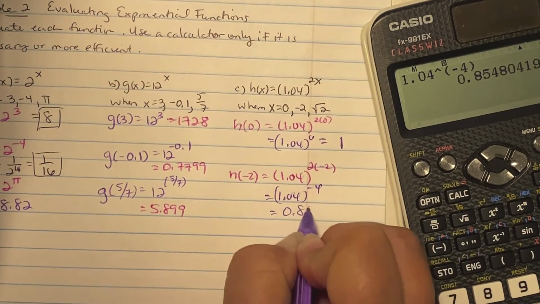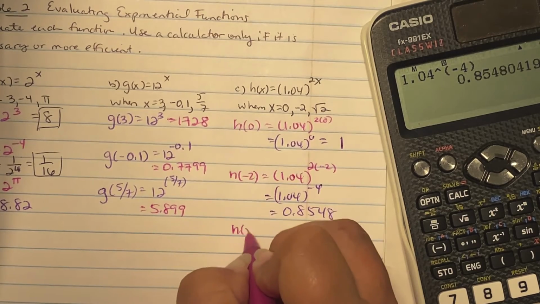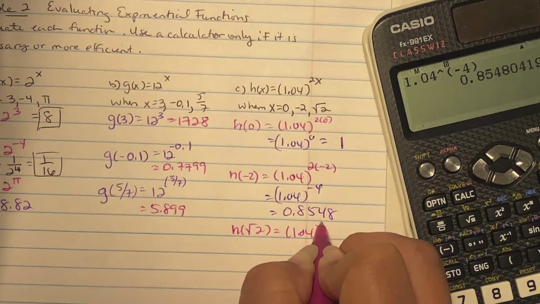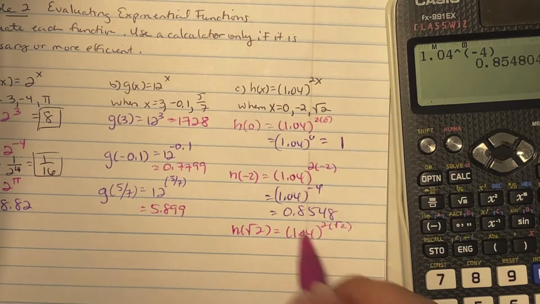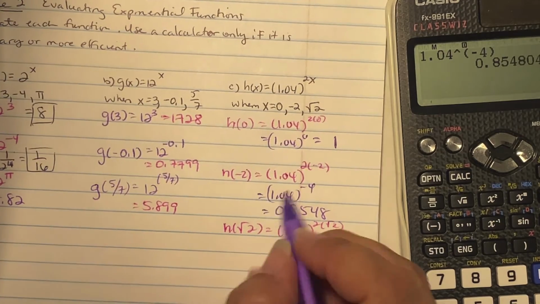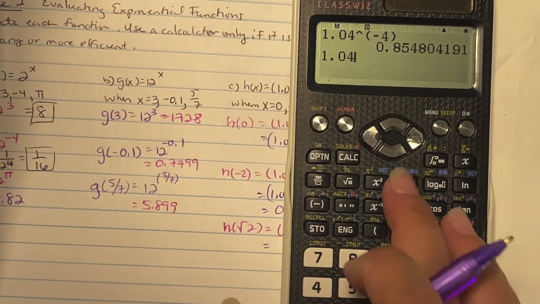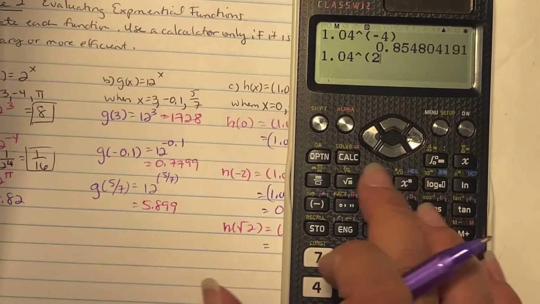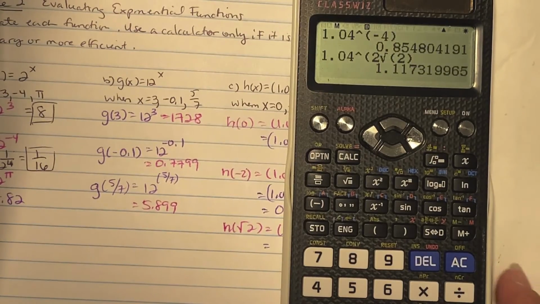And then we have h of radical 2. So it's 1.04 to the 2 times the square root of 2. So we have 1.04 exponent and do 2 radical 2. Close the parentheses before you hit the enter sign, and we get 1.173.